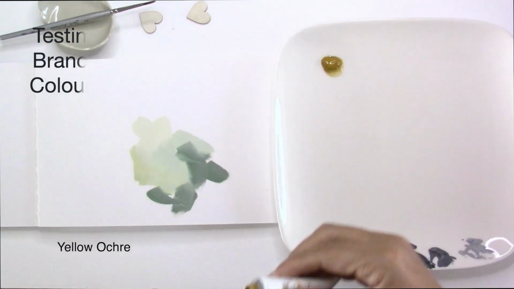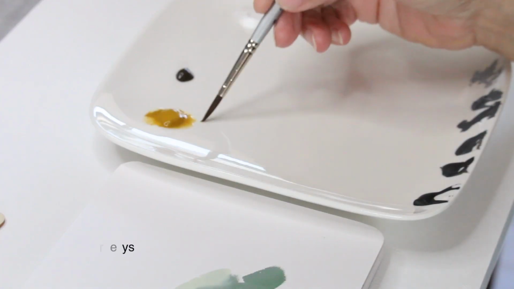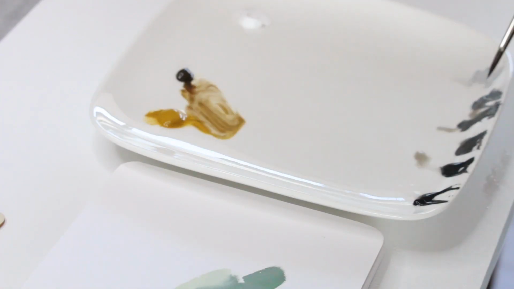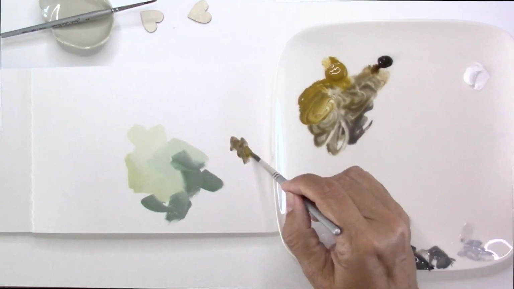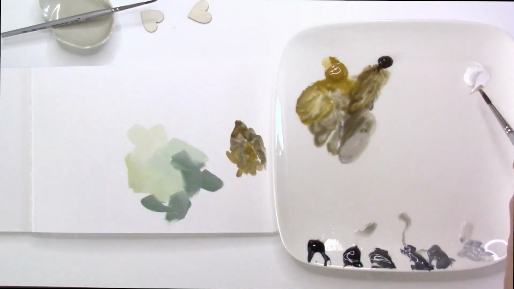On the palette for the branches are yellow ochre, raw umber, titanium white, and the neutral grays. I mix together yellow and raw umber. Remember, raw umber is a low chroma yellow. Then adding in neutral gray to bring the chroma down and white to bring the value up as needed.